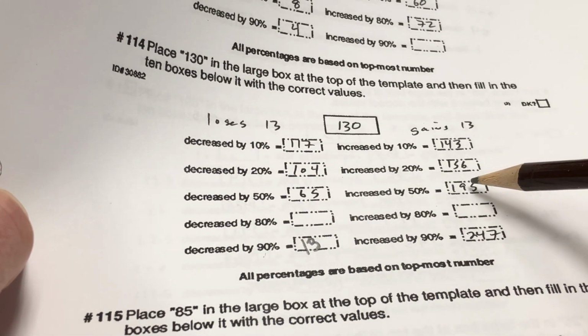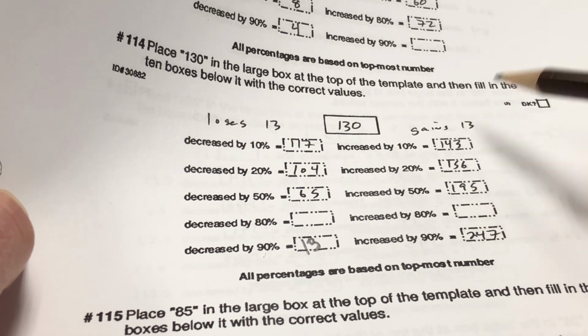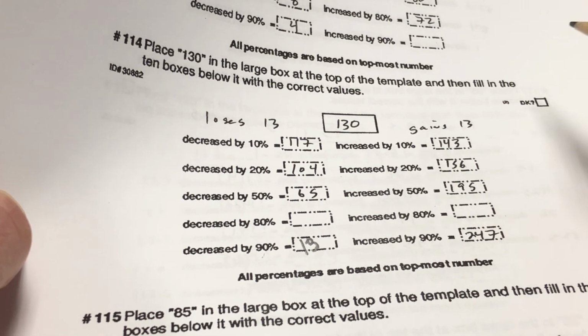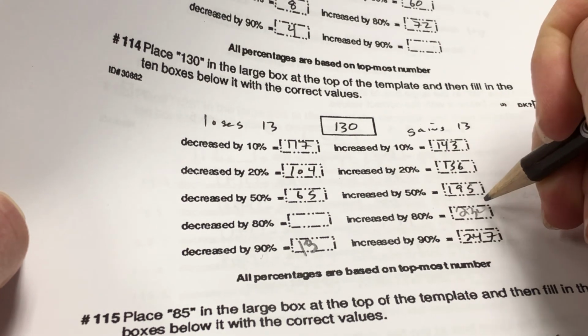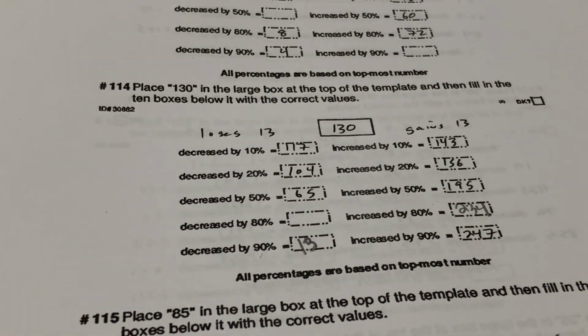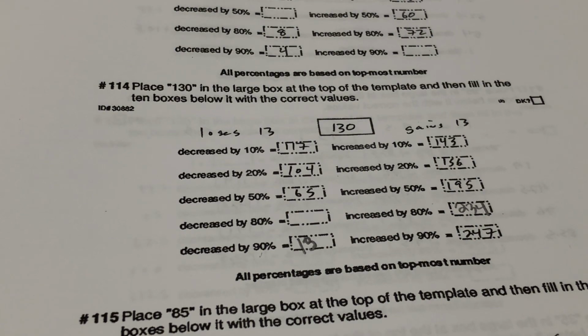I'm going to gain 2 13s. I'm going to gain 5 13s. I'm going to gain 8 13s. 8 13s is 104. Add that to 130.